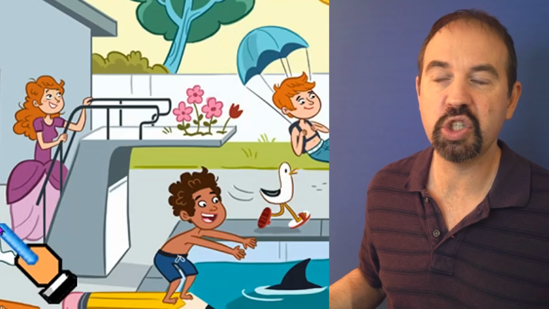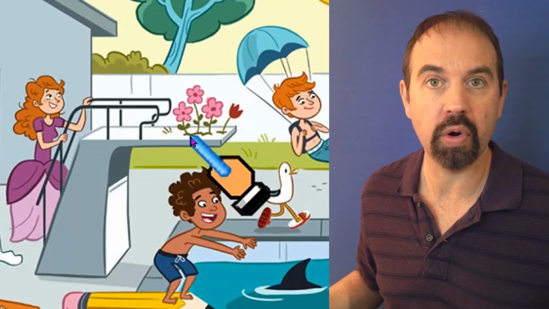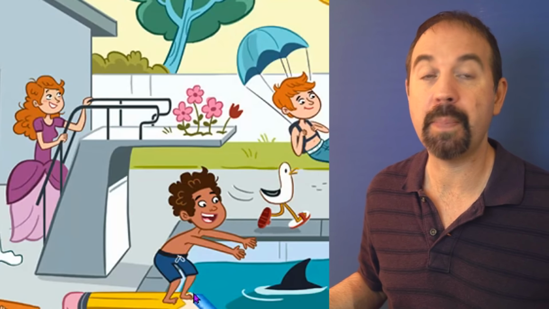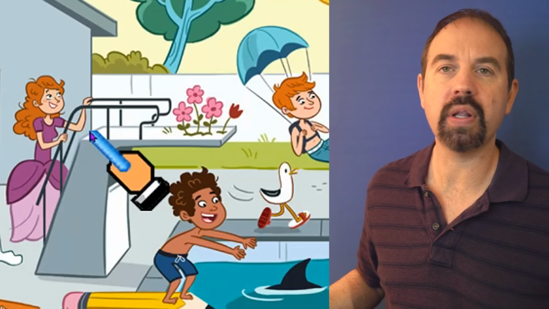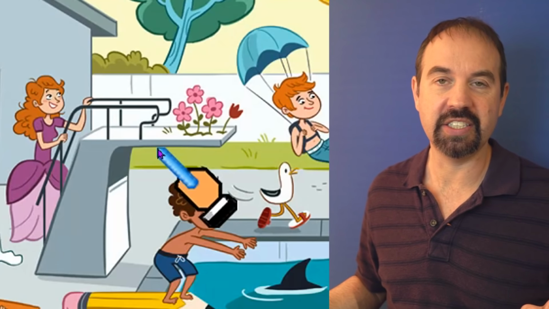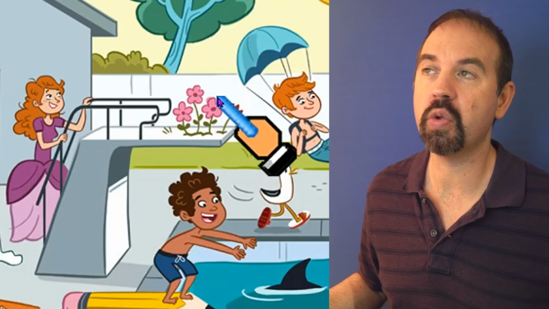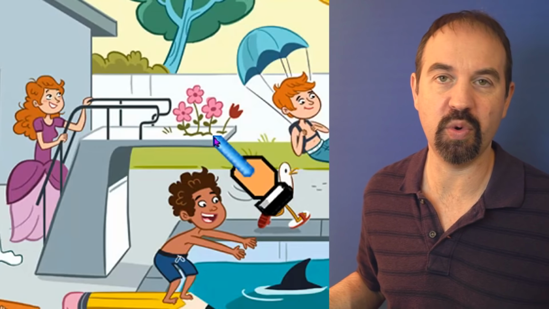It looks like she's going to climb up the ladder to the diving board. Remember right here, we had a diving board, but it was a pencil instead of a diving board. This looks more like a normal diving board, but what's strange is that there are flowers. 1, 2, 3, 4 flowers growing out of the diving board.